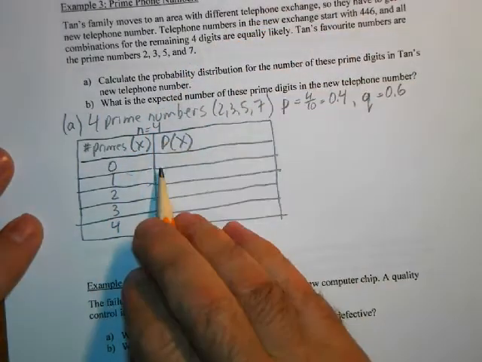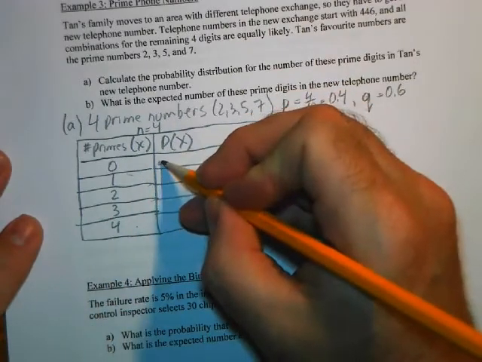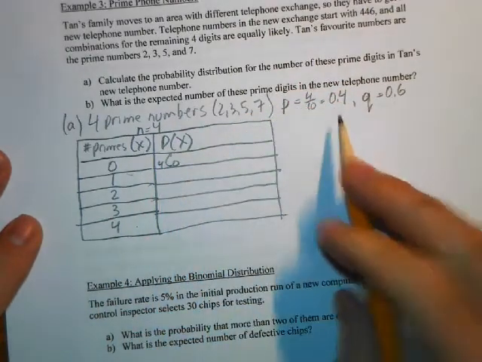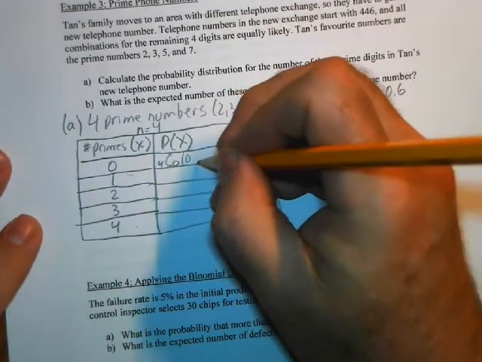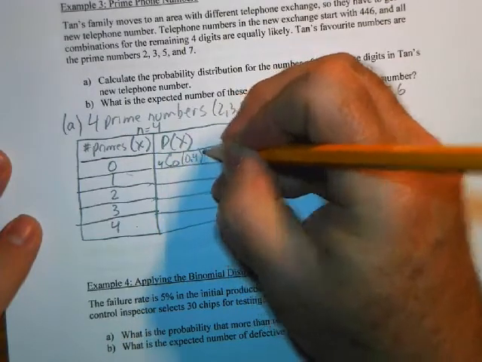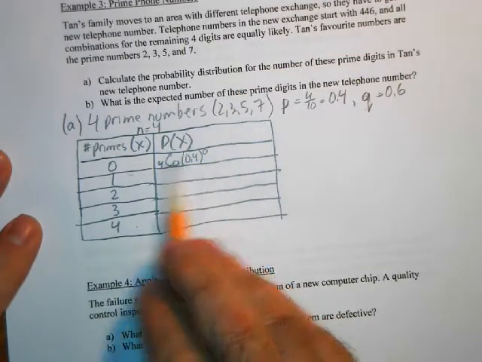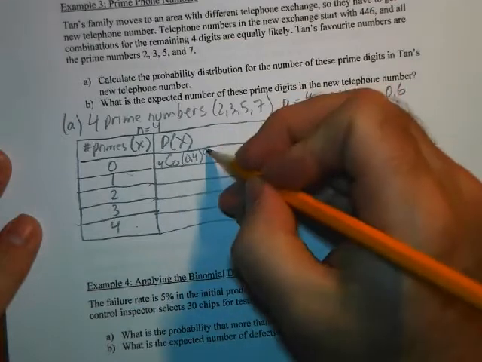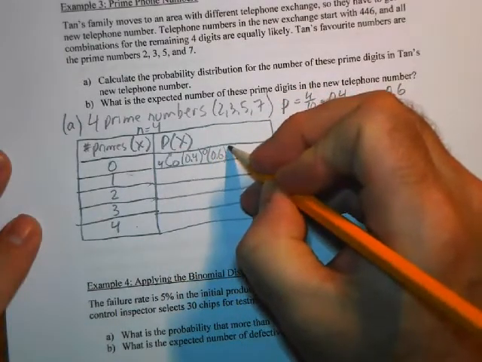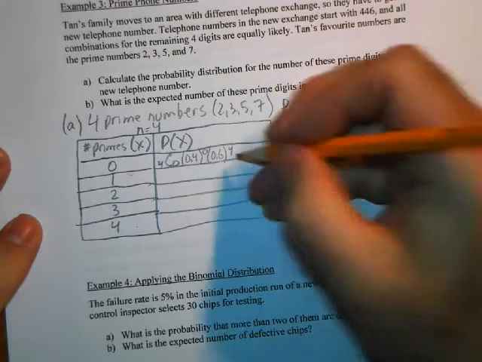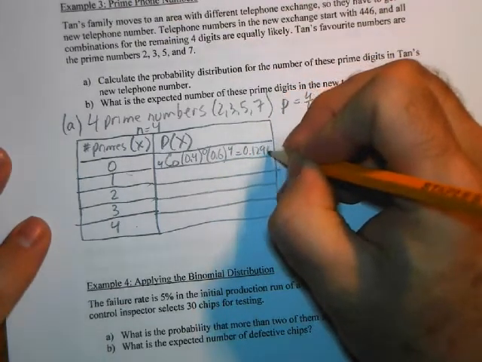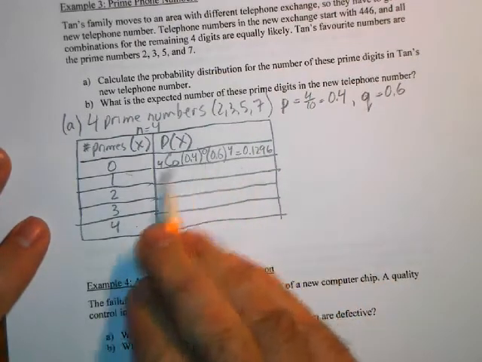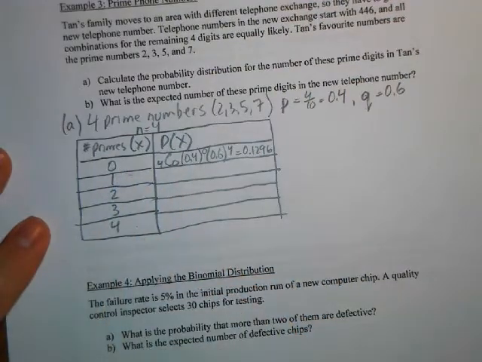So it's going to be 4 choose 0, and the probability, 0.4 to the power 0, because that represents success and we have no successes, and 0.6 to the power 4. This is equal to 0.1296. So basically a 13% likelihood that a random phone number would have no primes.